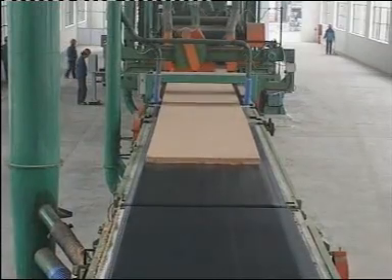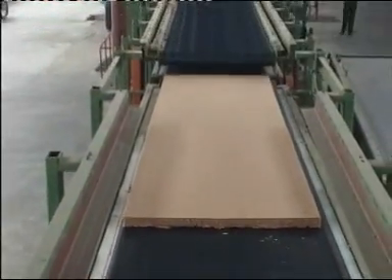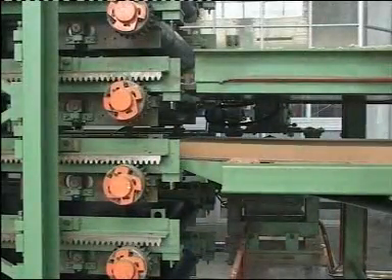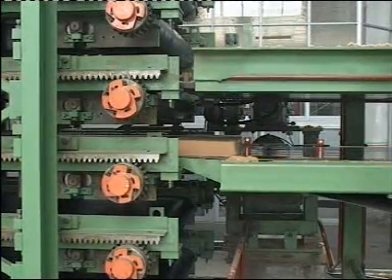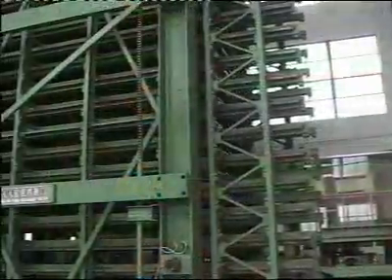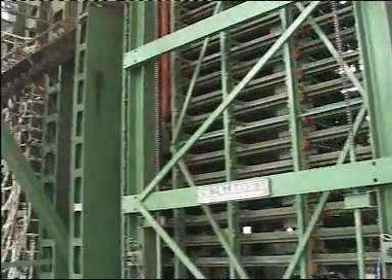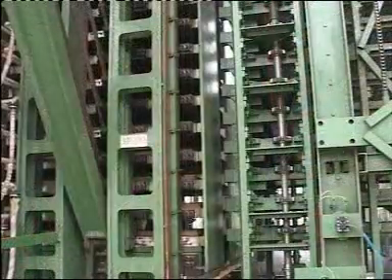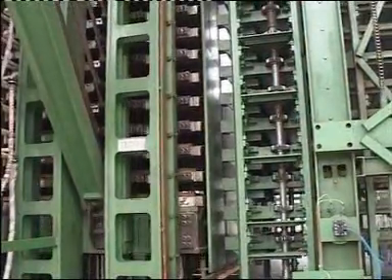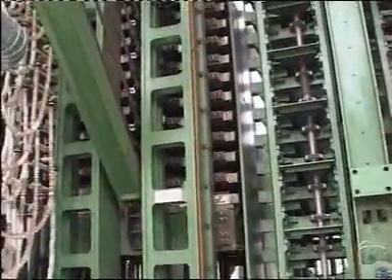The 80,000 cubic meters per year MDF production line designed and manufactured by SWPM is a valuable production line with many merits such as compact structure, special technology, convenient adjustment, and a reliable control system, etc.